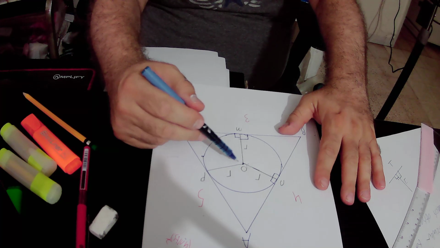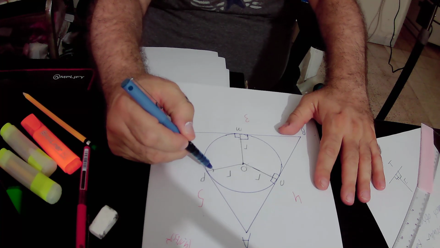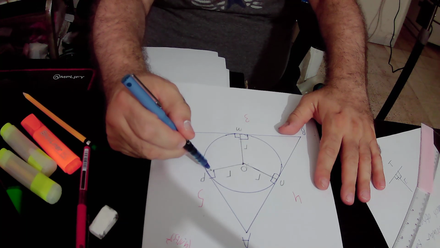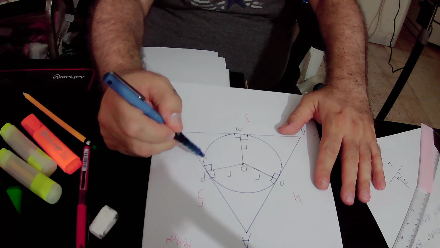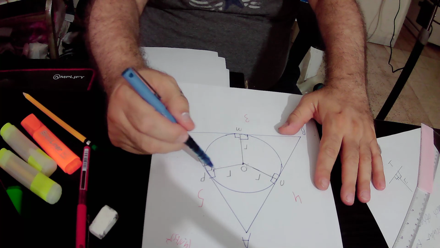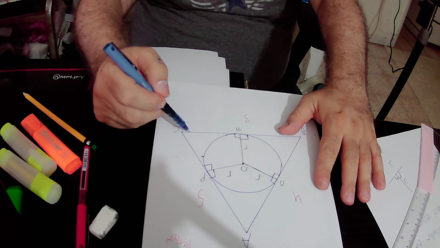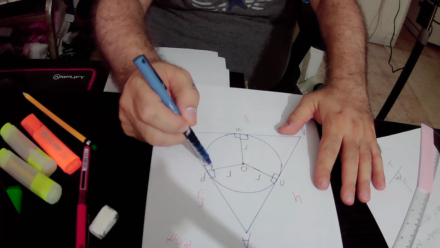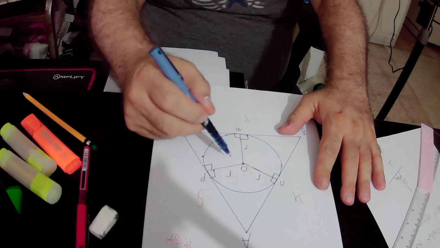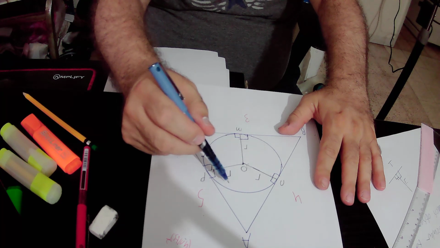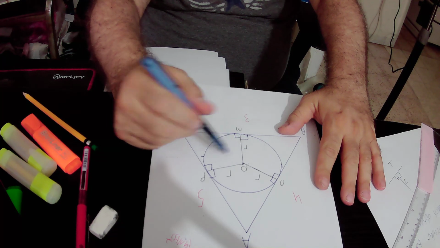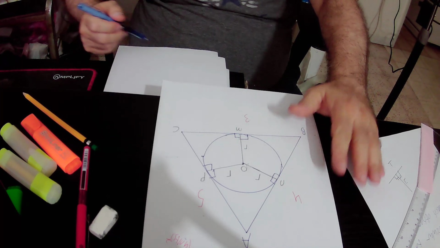For that reason, angle OPA equals 90 degrees, and angle OPC also equals 90 degrees, because the radius is perpendicular to its tangent. So this radius is perpendicular to tangent AC. For that reason, angle OPA equals 90 degrees, and also angle OPC equals 90 degrees.